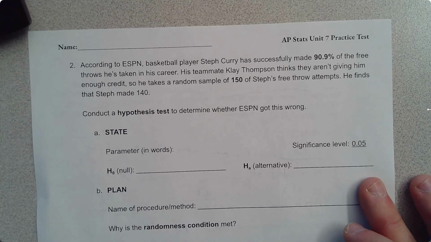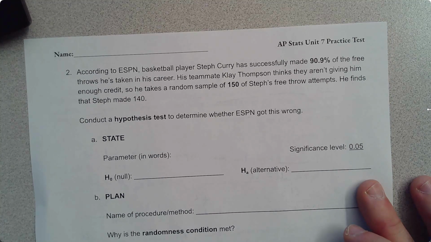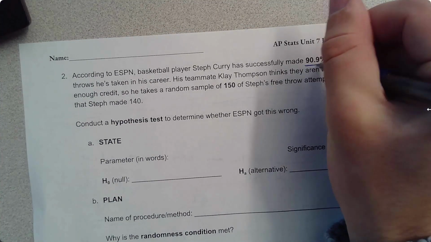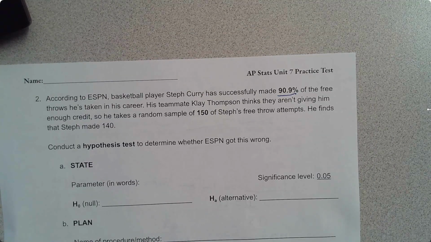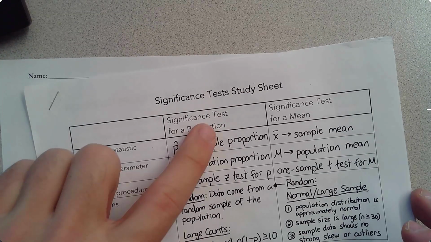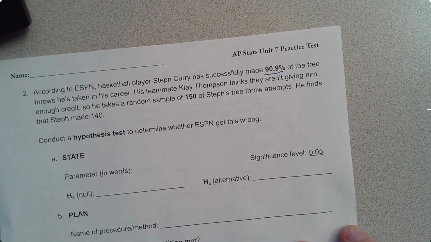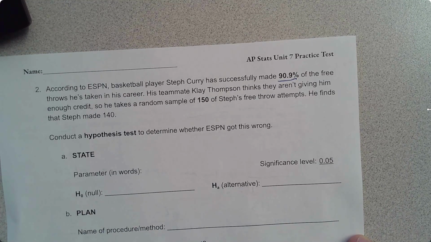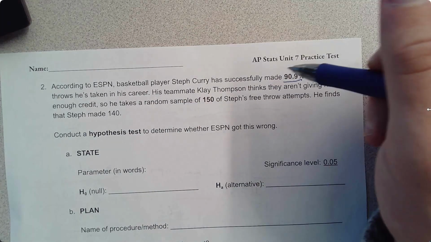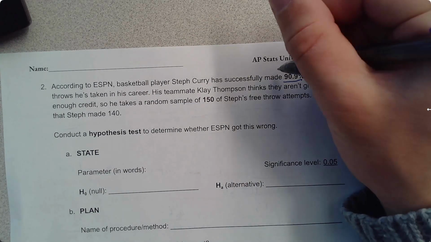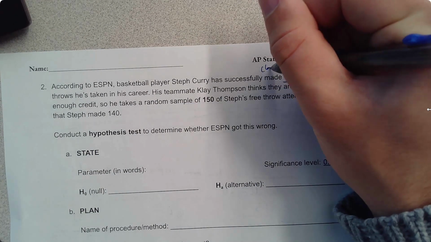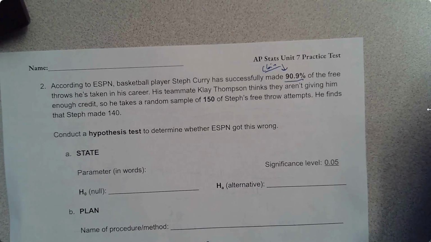So key here is, are we dealing with means or proportions? Well, see this percentage. This indicates to me that I'm dealing with a proportion, not a mean. Okay. So same thing. Let's go through it. So this is the claim, right? That it's 90%. That's what we're given to be true.